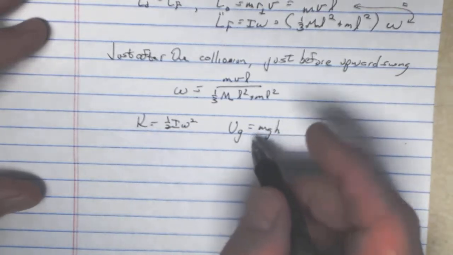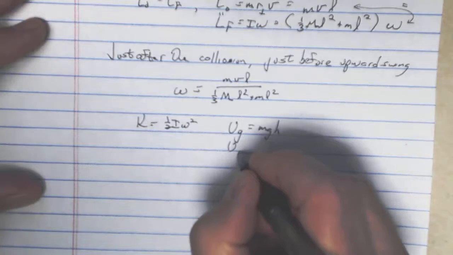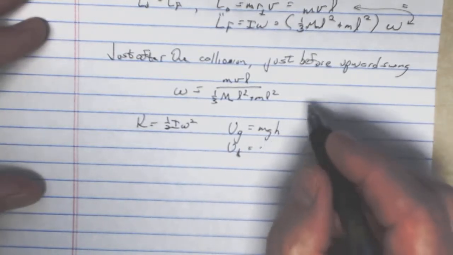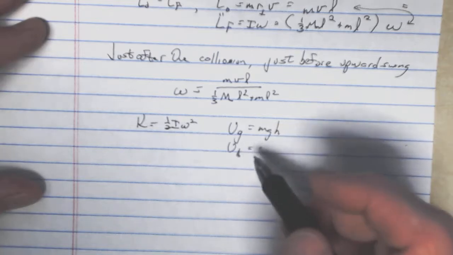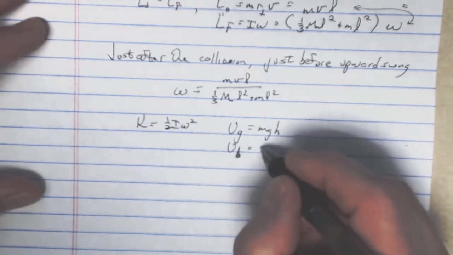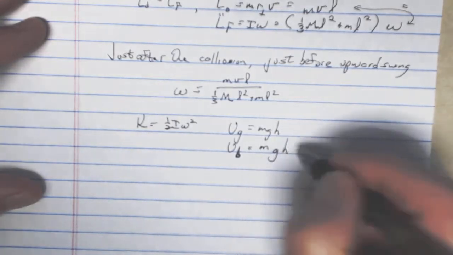This is also correct for the potential energy of the ball. If the stick rises by a distance h, and I define potential energy of gravity initially to be 0, then the position of the ball at the high point of the swing is just little mgh.